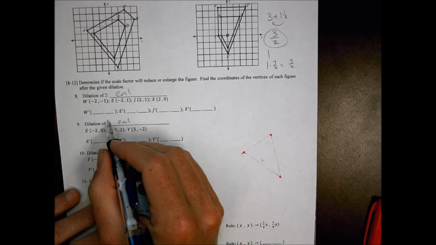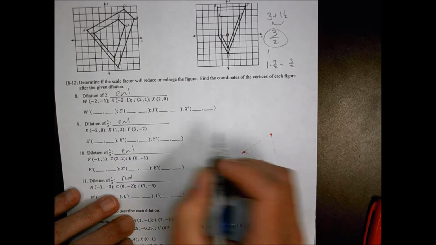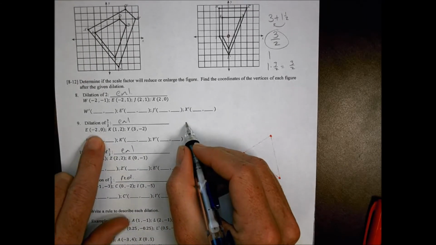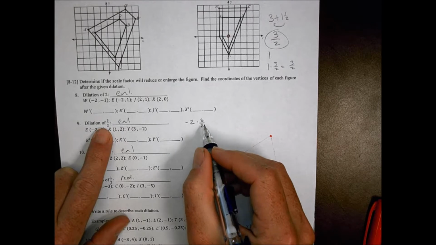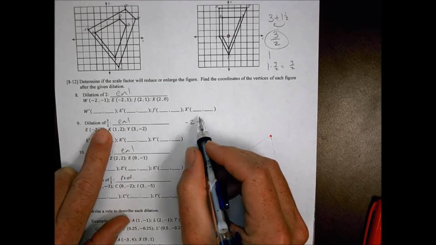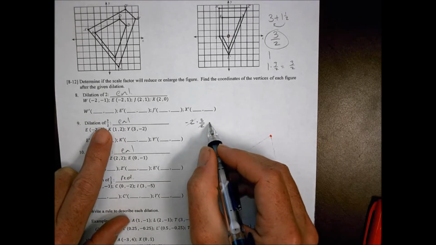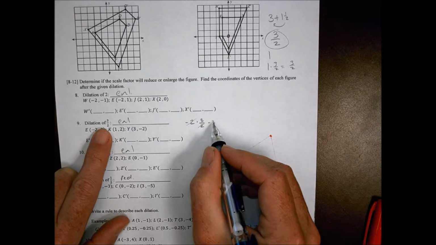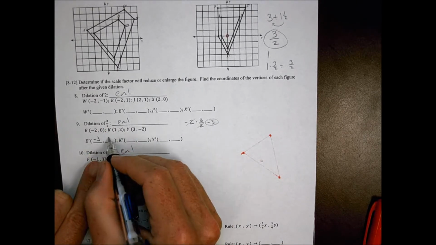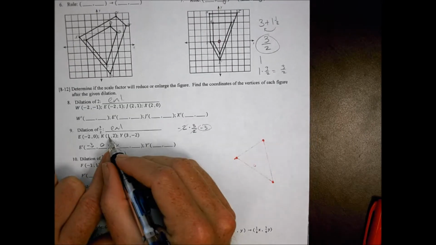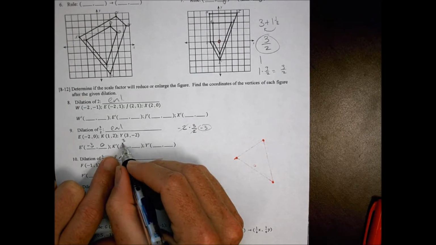If my dilation is 3 over 2, what I can do with each point is take the point, -2, and multiply it by our dilation value. -2 times 3 over 2 is going to be reduced down to a -3. 0 times anything is still 0. 1 times 3 over 2 is 3 over 2.